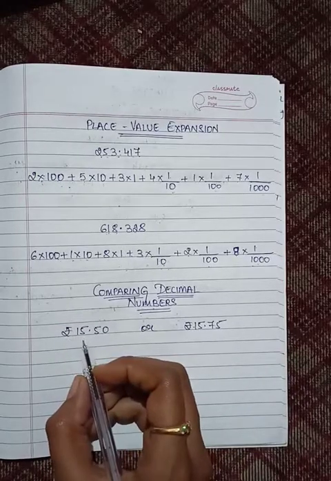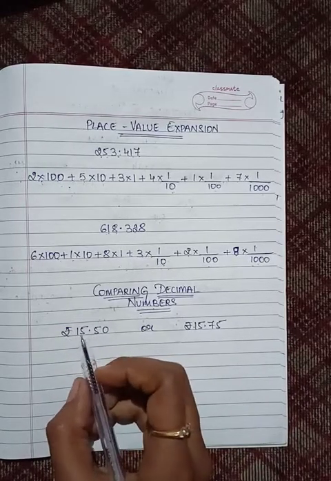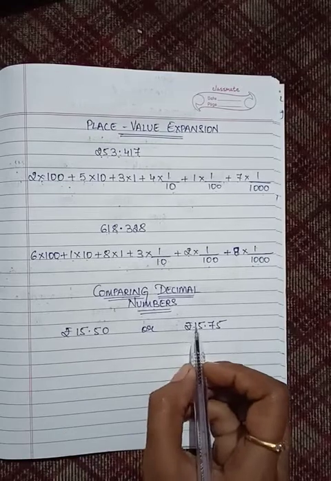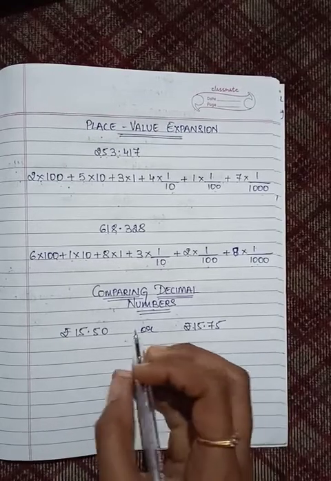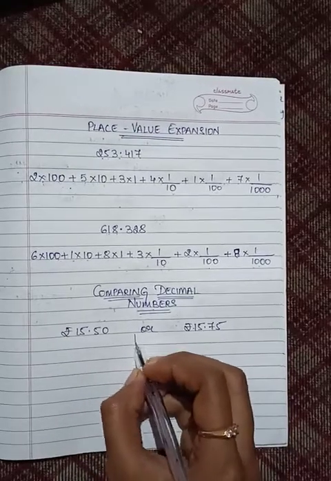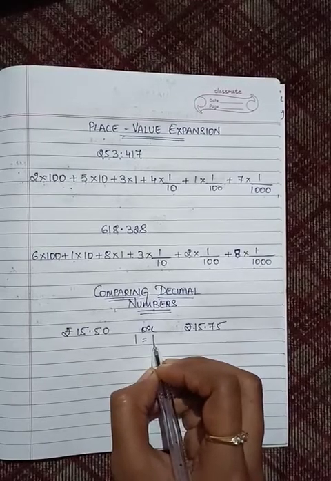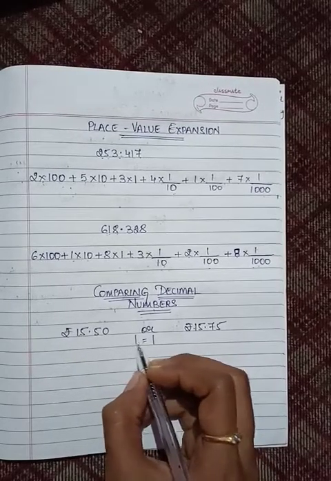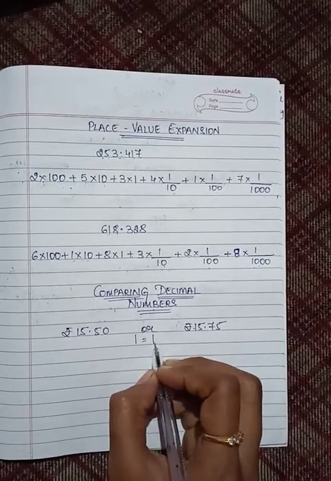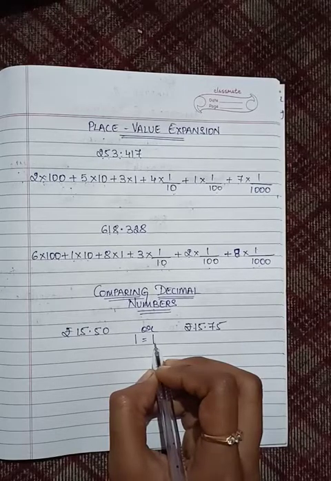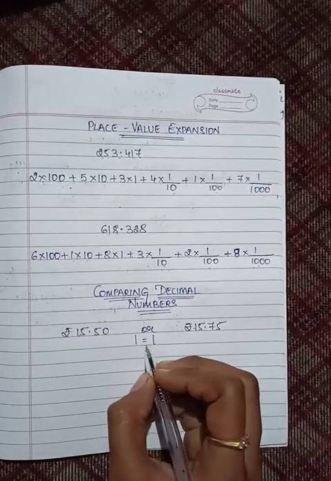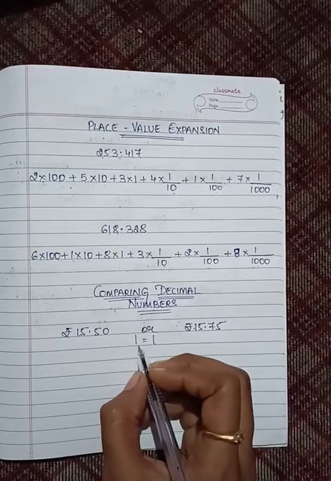For that, let us start from the leftmost digit, that is 1. So here 1 is equal to 1. When two numbers are equal, we cannot compare here. Yes or no, students? Yes. For comparison, one number should be greater than the other.